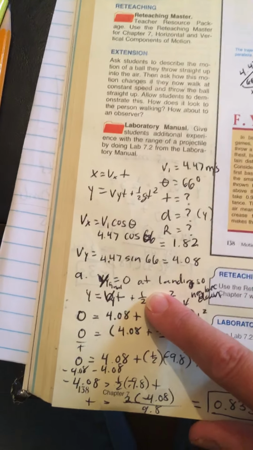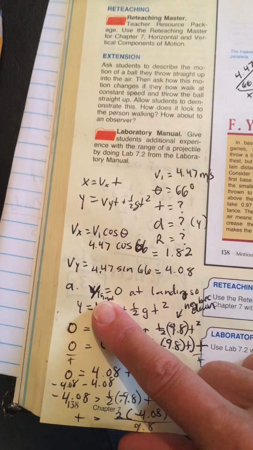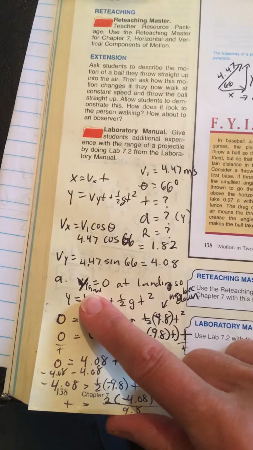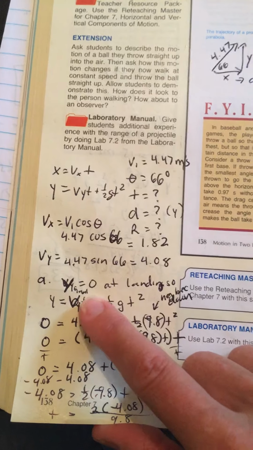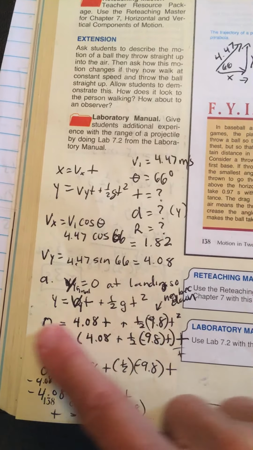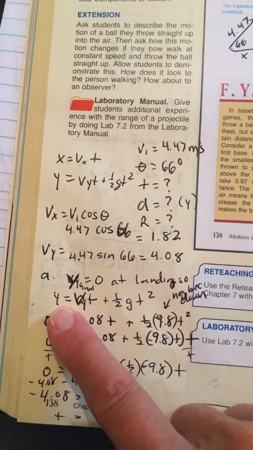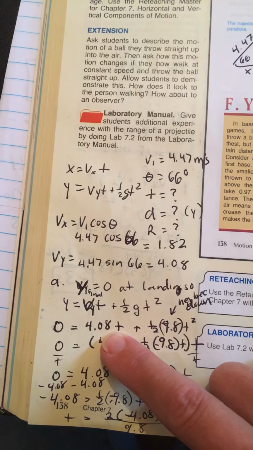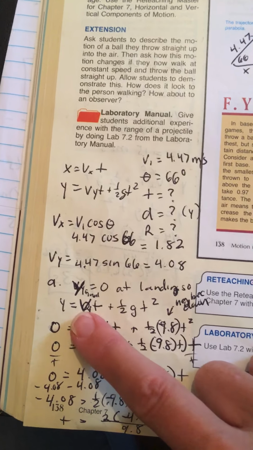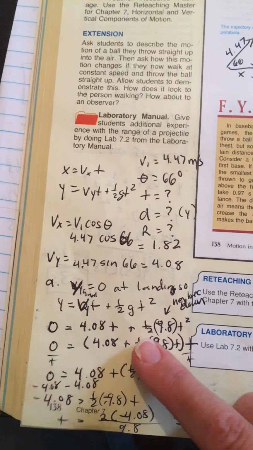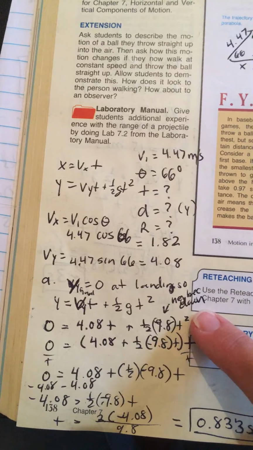All right, next. Now for A, they want to know when it lands, the height. We know that the height is 0. So the Y part, the final Y, equals 0 at landing. So we can fill in our formula that we had before, and we can put in 0 for Y, 4.08 for our V sub Y, which we got right there, and then plus 1/2 the pull of gravity times time squared.